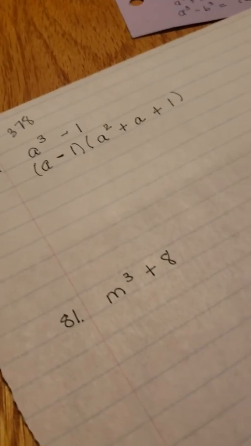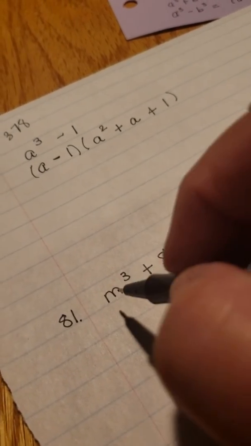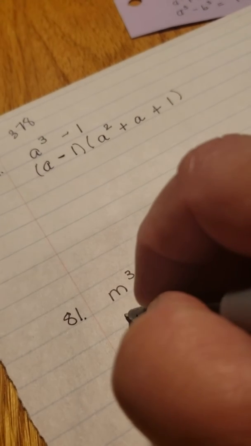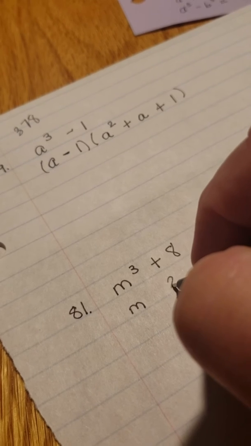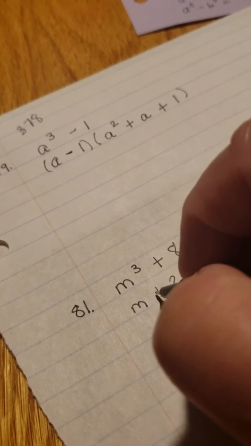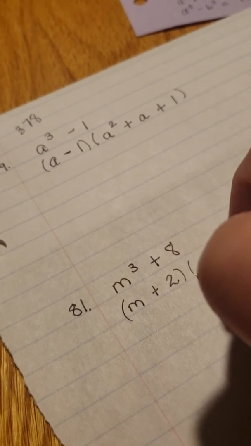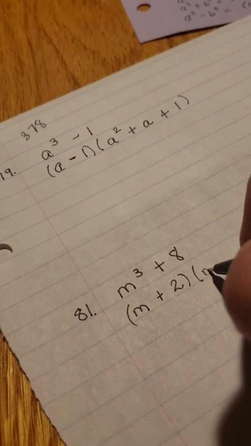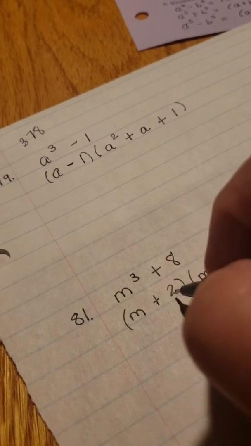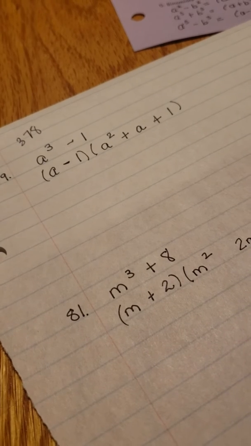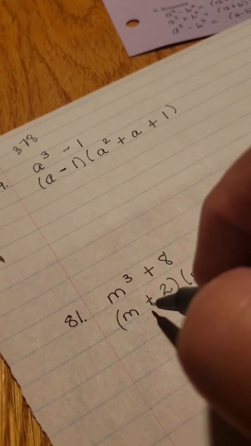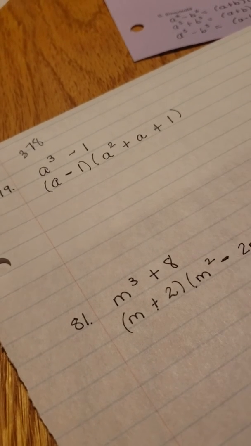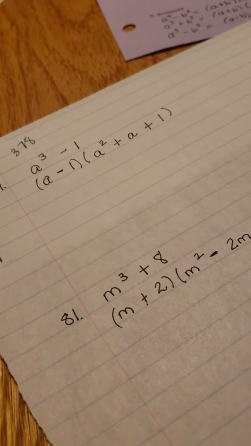All right, so let's move down to number 81. The cube root of m cubed is m, and the cube root of 8 is 2. This is a plus, so I put a plus here. Then I square the first one. I multiply them together, and I square the last one. If this is a plus, this is a minus. This is always a plus.